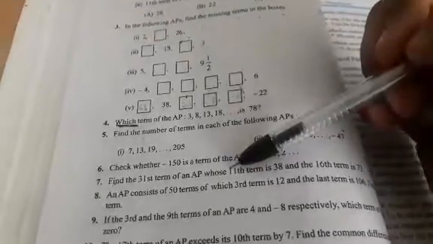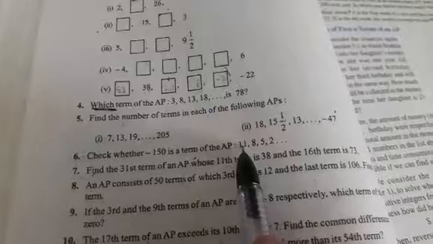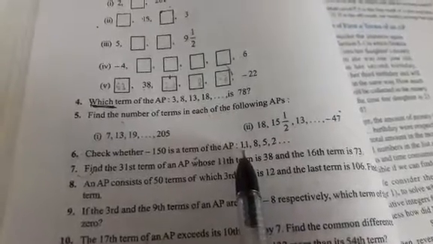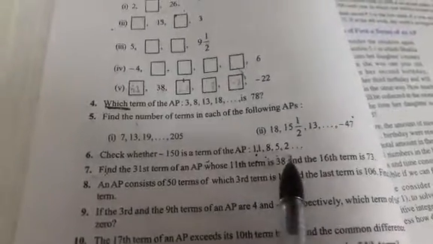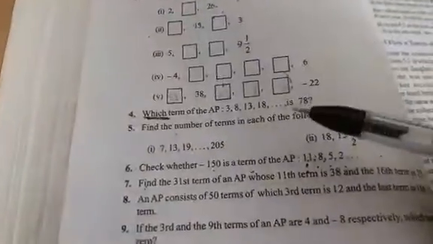So children, what you do today, you complete these questions 3, 4 and 5, and then if you want you can try this also. Check whether minus 150 is a term of the AP or not. You can see that the first term a is given, then 8, 5 and 2. So from this you can find d. A is given, and you have to check whether minus 150 exists in this AP or not. So you can solve these questions today, and if you have any doubt you can ask me.